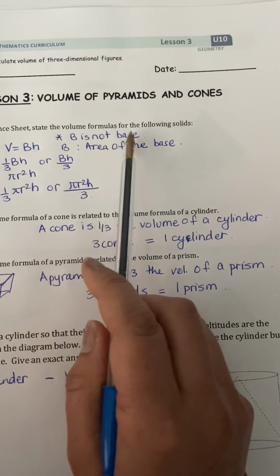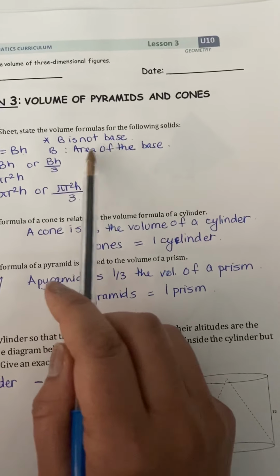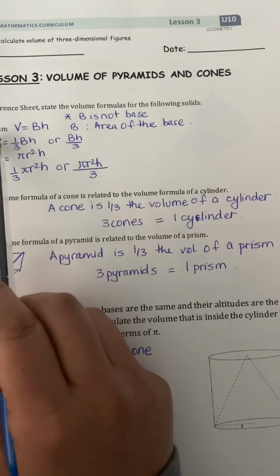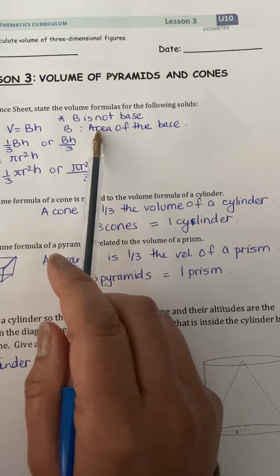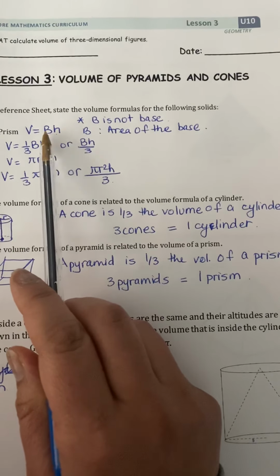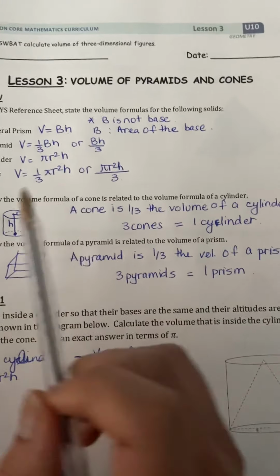So big B is not the base. It is the area of the base. Okay, so whatever your prism is, if I say a rectangular prism, you're going to substitute with the area of a rectangle. If I say square prism, square, you will do that, and so on.